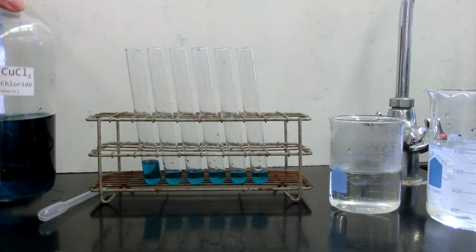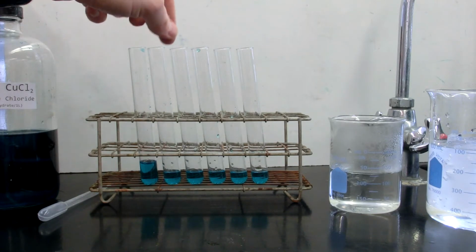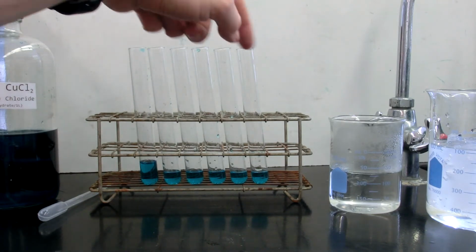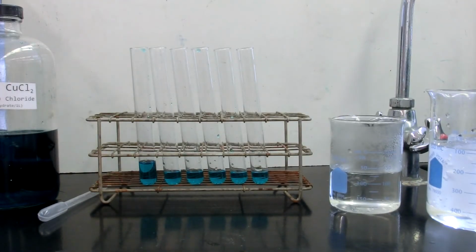I took a sample of that copper(II) chloride solution and filled it into this one test tube here, and then I disseminated some of this into each one of these other test tubes. That way we can use this first test tube, the one with the highest level of liquid at the moment, as a control to compare everything else to.